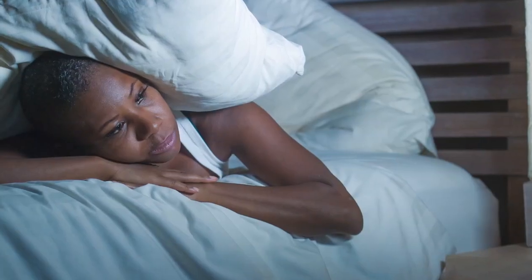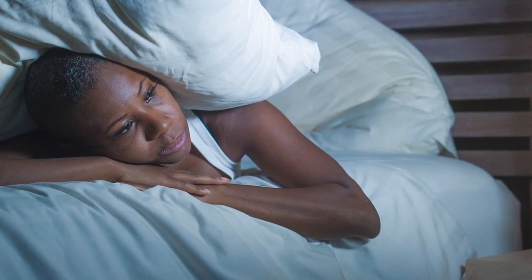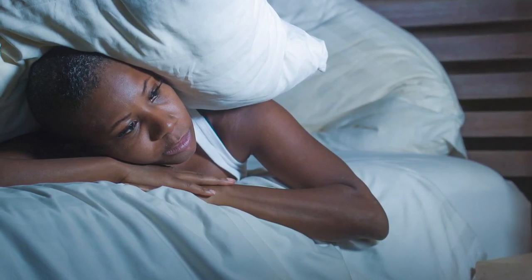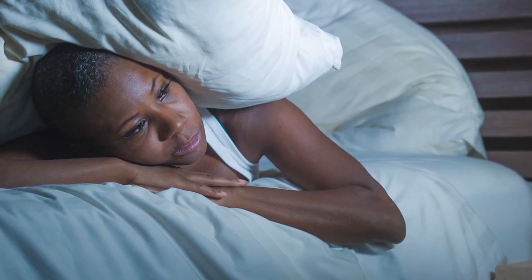Disturbed sleep or lack of sleep is also a risk factor for Alzheimer's disease. It's estimated that approximately 40% of Alzheimer's patients suffer from sleep disturbances. Research suggests that patients experience shorter sleep duration times, fragmented sleep, altered circadian rest activity patterns, and elevated rates of sleep-disordered breathing compared to age-matched individuals without the disease.